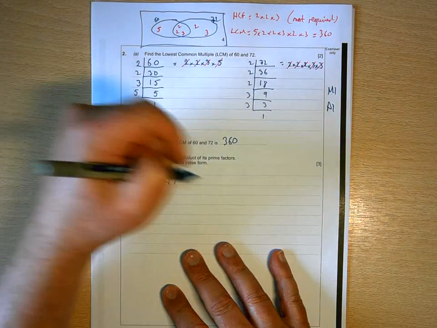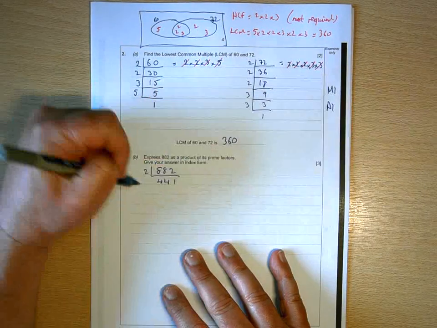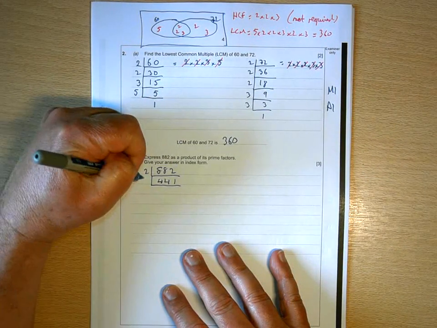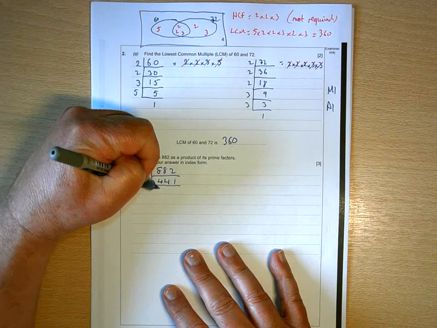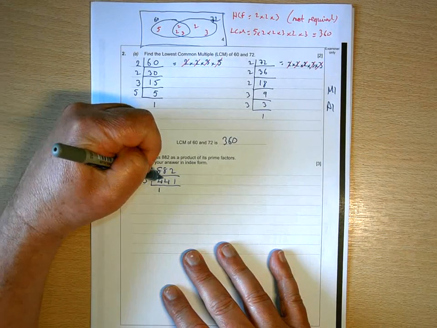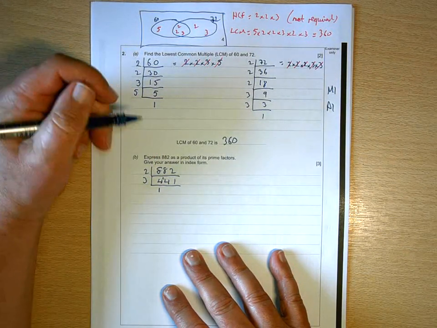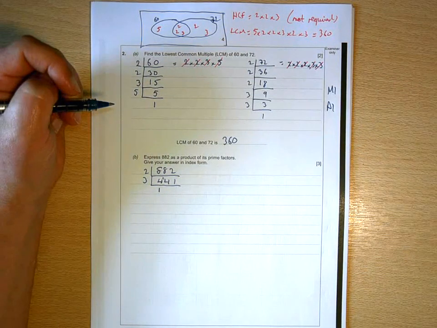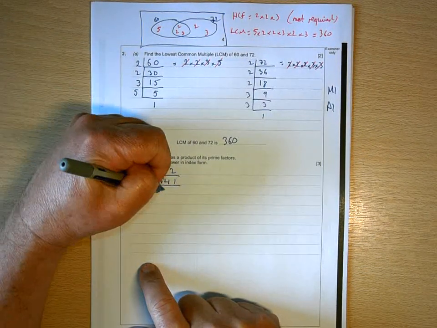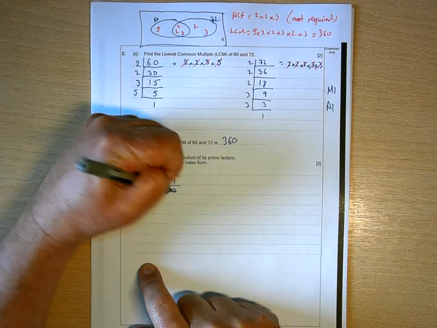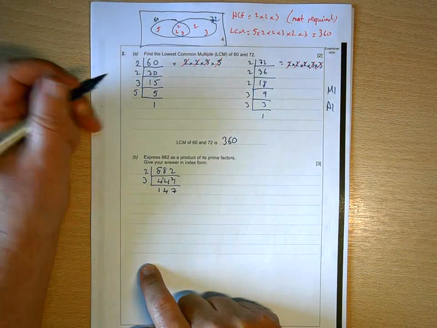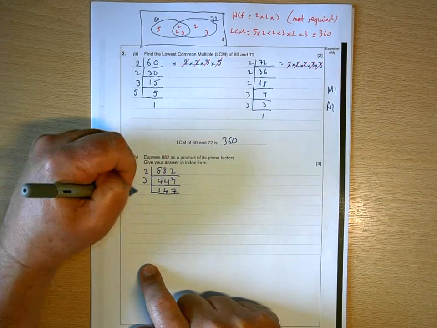441 isn't even, but I think 3 goes into it. So 3 into 4 goes once, remainder 1. 3 into 14 goes 4 times. 4 3s are 12, remainder 2. 3 into 21 goes 7 times. I know that 3 goes into that as well.